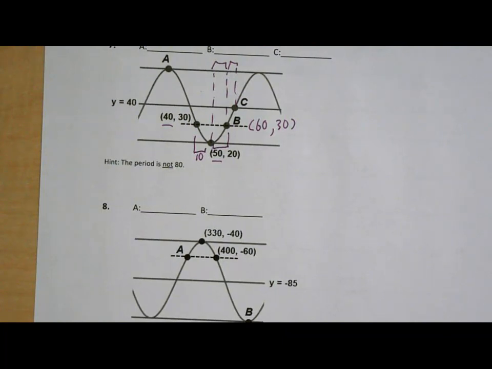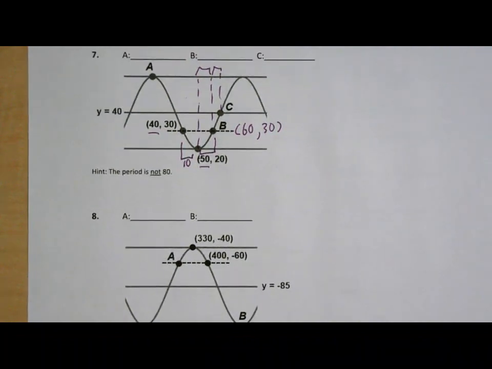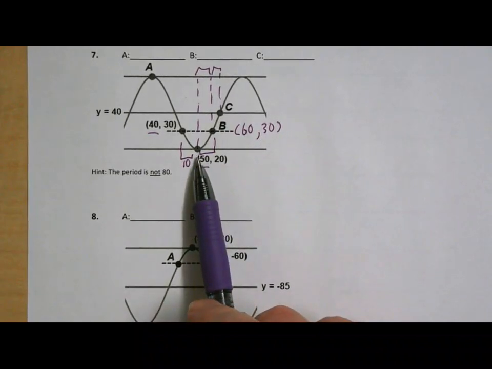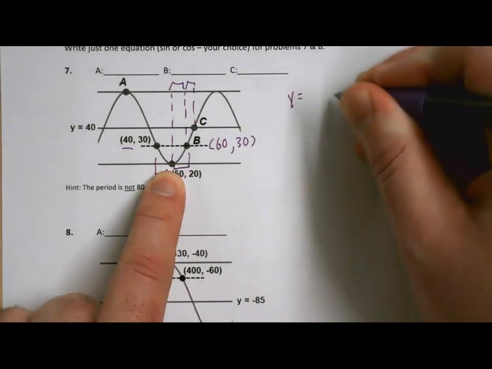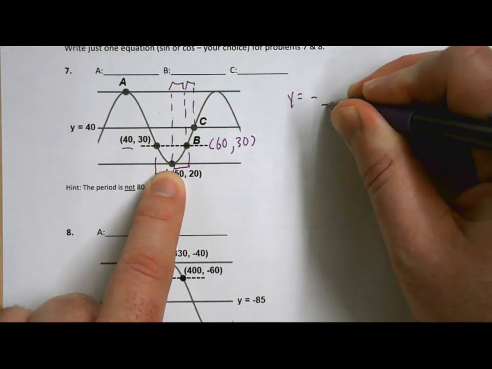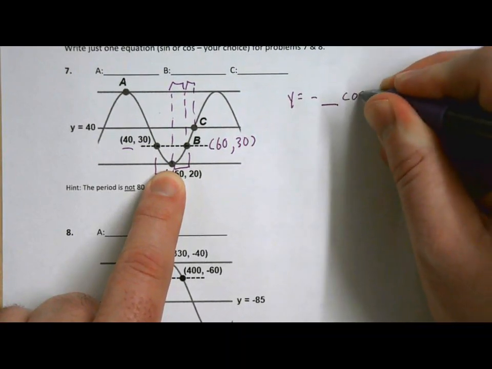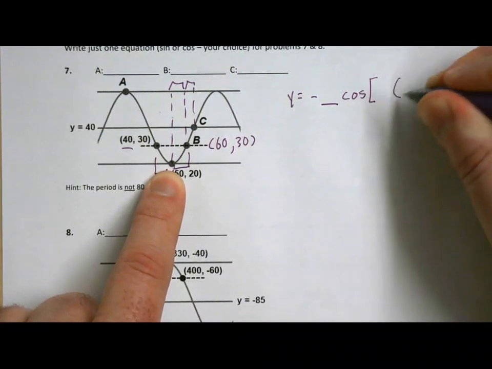So how are we going to find C? Well, the answer is we're going to have to write the equation in order to figure out what C is. So let's try and write an equation. If you were looking at this problem with the information given here, would you be thinking about writing a sine equation or a cosine equation? You're looking at a negative cosine because we have this point here, and that's where a negative cosine would start. So let's start writing a negative cosine equation. Y equals negative, I don't know my amplitude yet, but I know it's going to be negative cosine. I'm just going to set up the format of it.